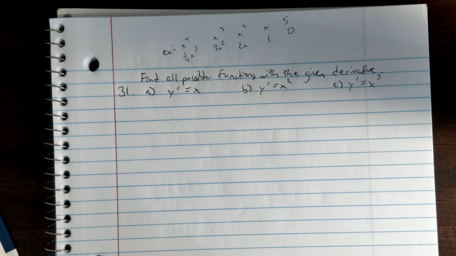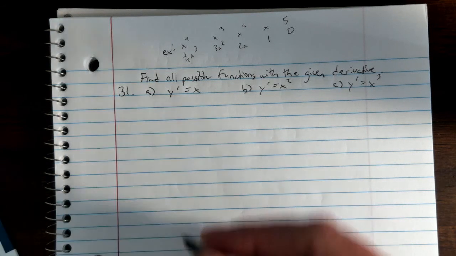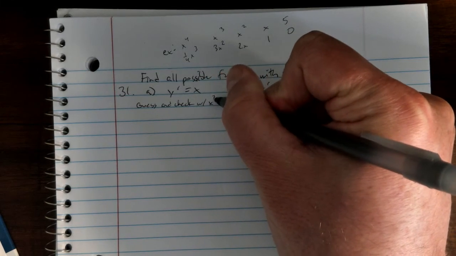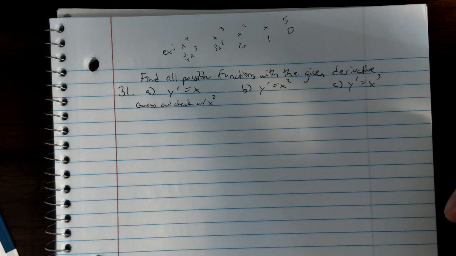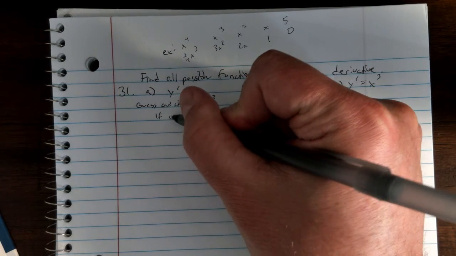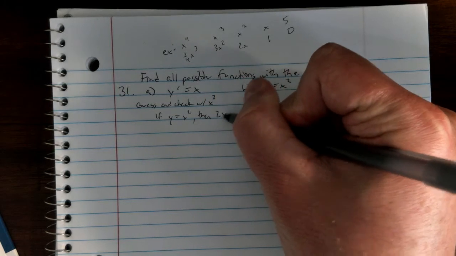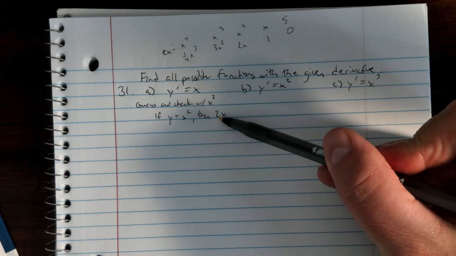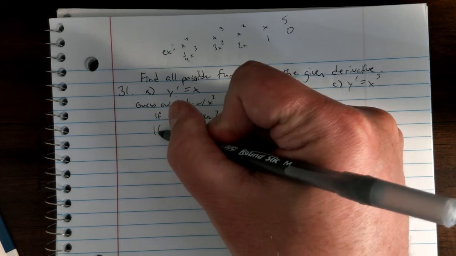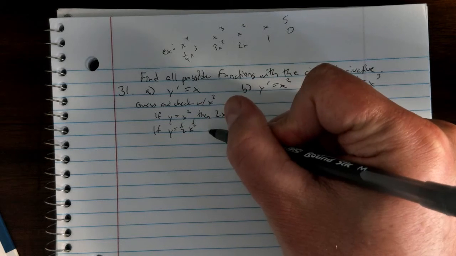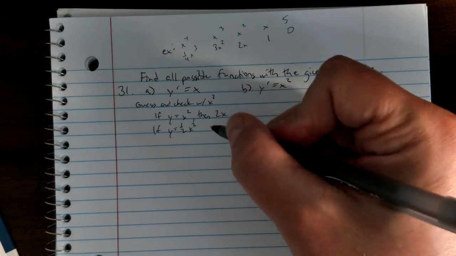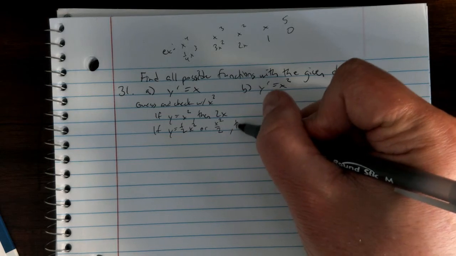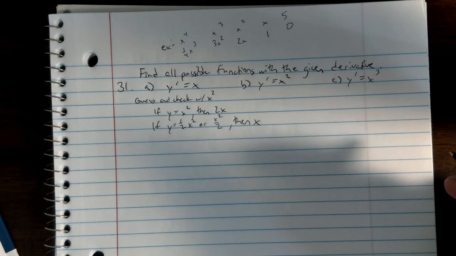So what we need is to just guess and check with x squared and then other numbers in front. So if we had x squared, then it'd be 2x, but we have x. And so if we're going to need to cancel out the 2, then we have to put a half in front. So then if y equals 1/2 x squared, then that would be like x squared over 2. Then it would be x. And that's what we're going to end up wanting.